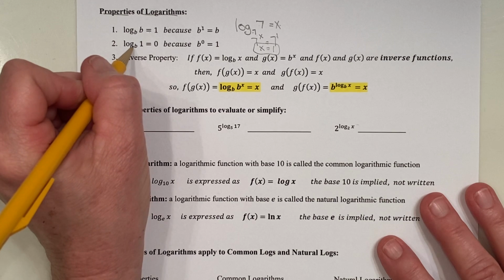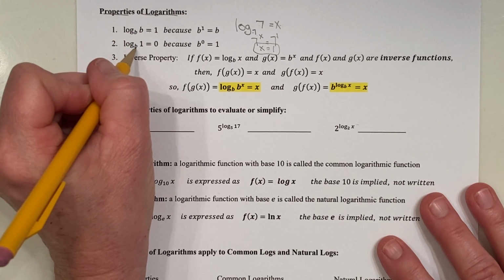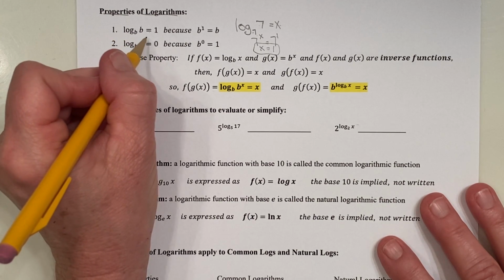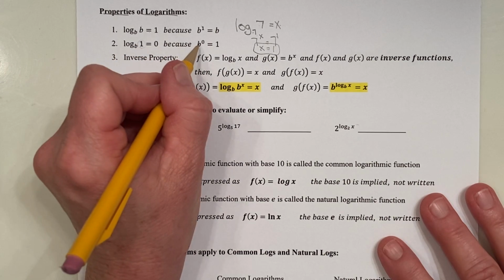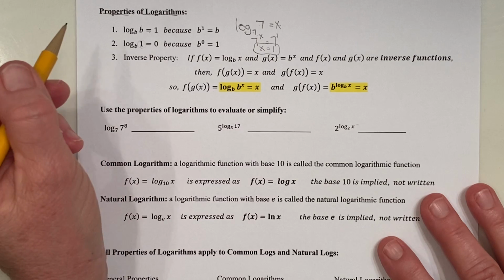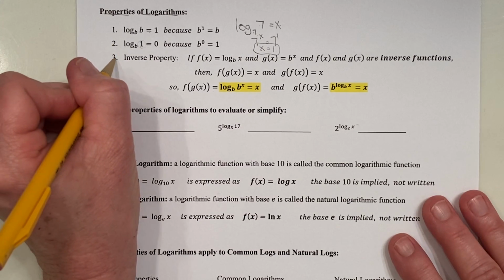This is one we did on the other side, where if you take a base and you raise it to a power, and you want an answer of 1, then the answer should be 0. So any number raised to the 0 should be 1. Okay. Then we also have the inverse property here.